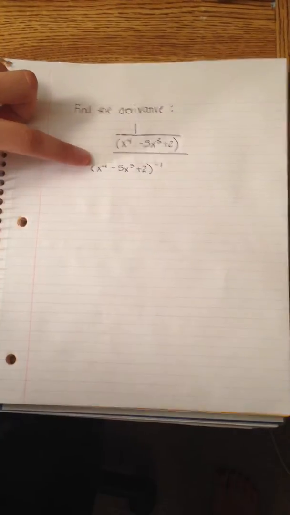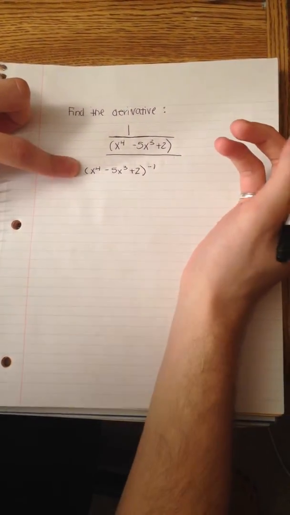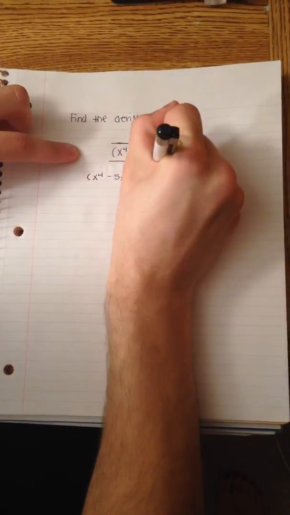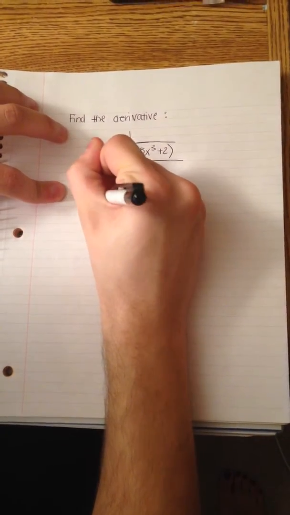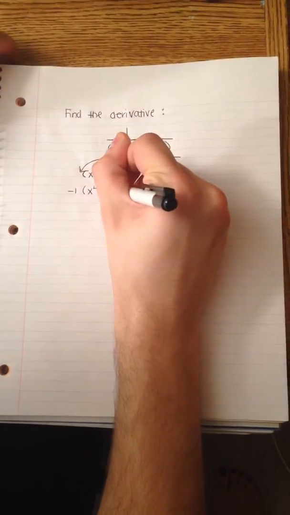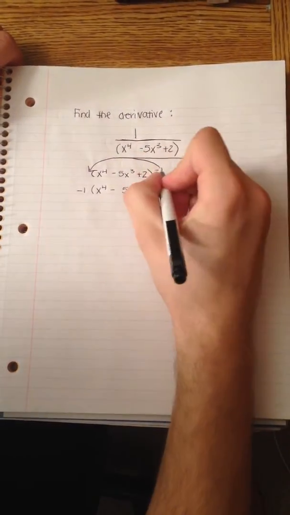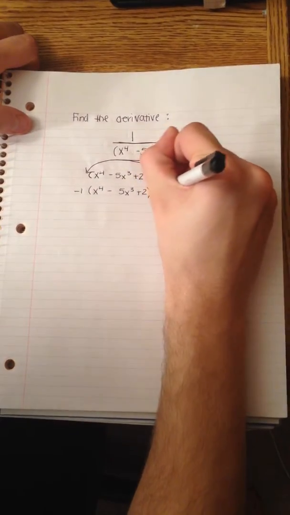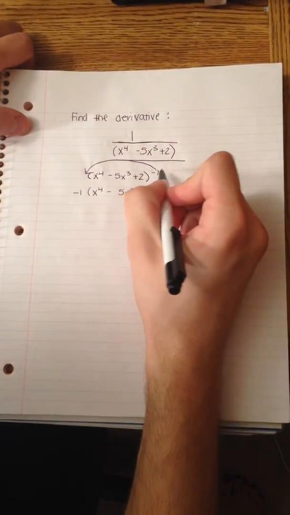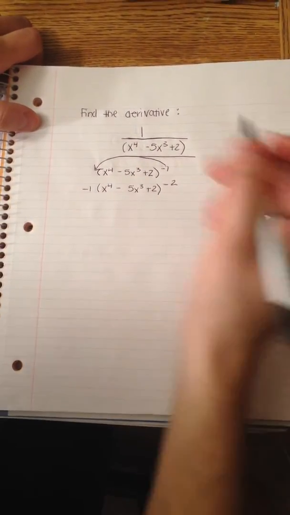So 1 multiplied by this gives us the same thing. Next, we're going to start working on the derivative part. According to the power rule with derivatives, I can move this negative 1 to the front. So now we have negative 1 times x to the fourth minus 5x cubed plus 2, and then it's no longer to the negative 1 power. We have to reduce it by 1, so now we go to the negative 2. So I pulled out the negative 1, brought it to the front, and reduced the power by 1.